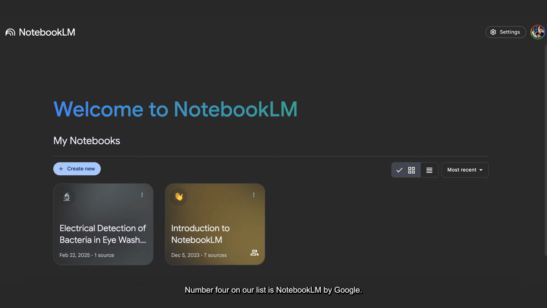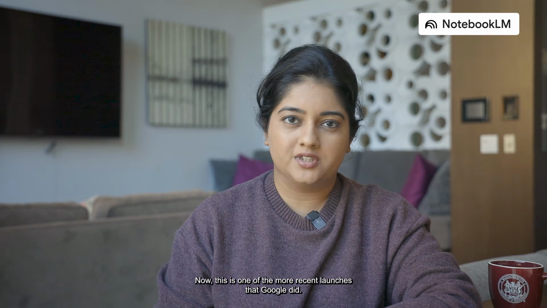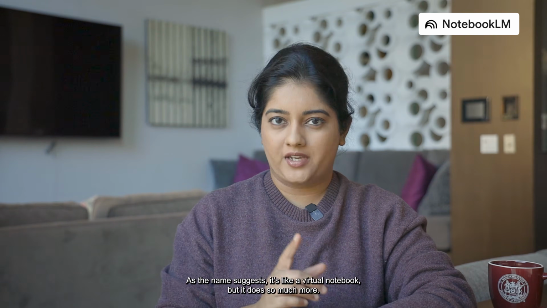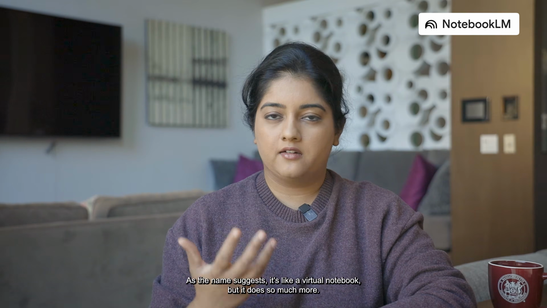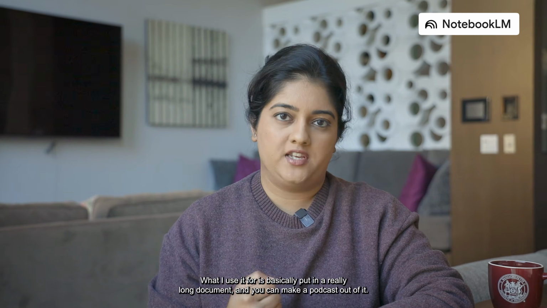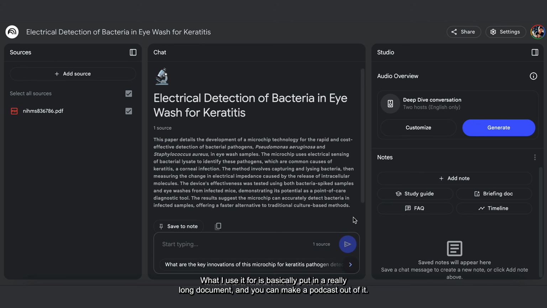Number 4 on our list is NotebookLM by Google. Now this is one of the more recent launches that Google did, and there are so many fantastic uses for NotebookLM. As the name suggests, it's like a virtual notebook, but it does so much more. What I use it for is basically put in a really long document and you can make a podcast out of it.